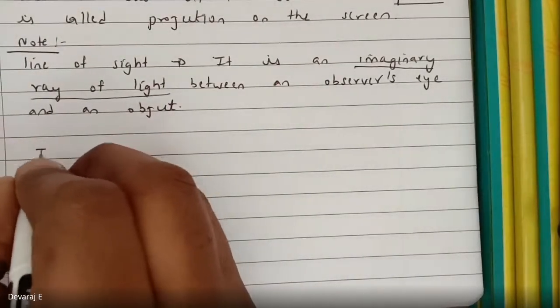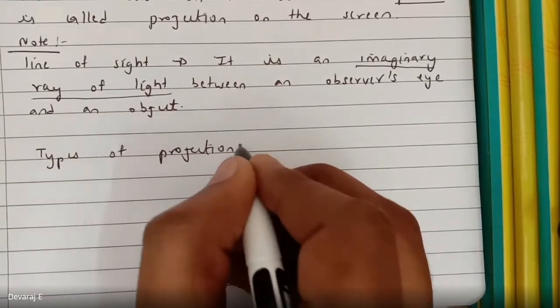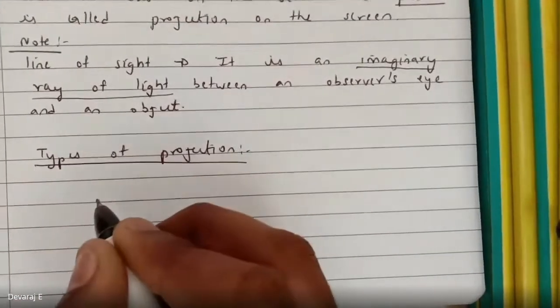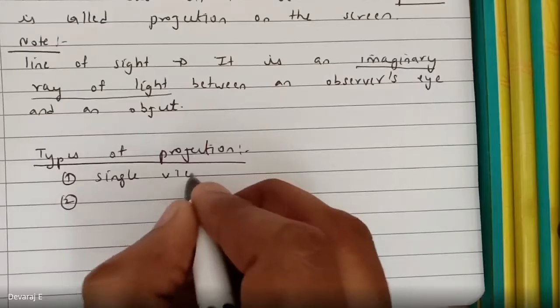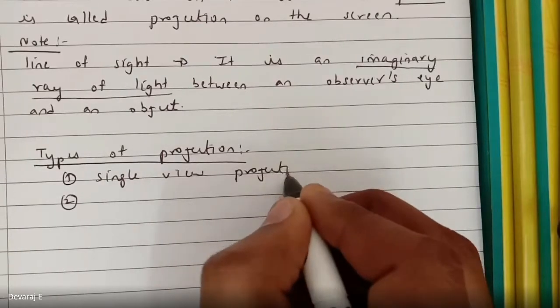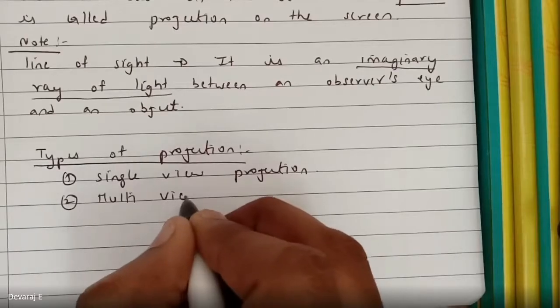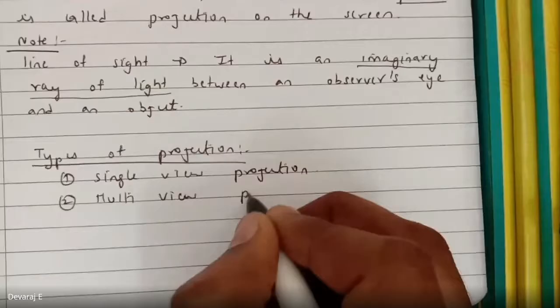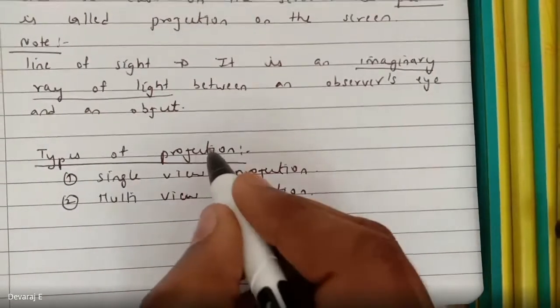Next, we'll move on to the types of projection. Can anyone tell me what are the different types we have? Single view projection and multi-view projection. Single view projection. Next is multi-view projection. So we have two types of the projection system. One is single view projection.